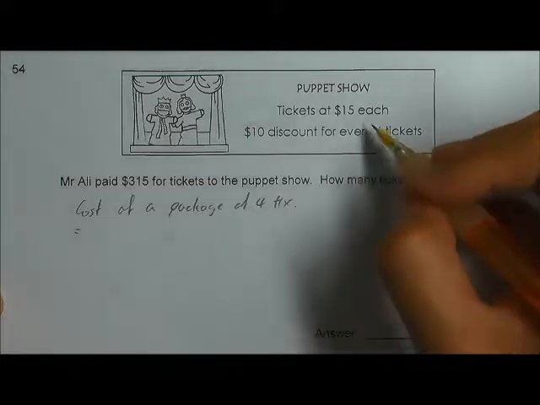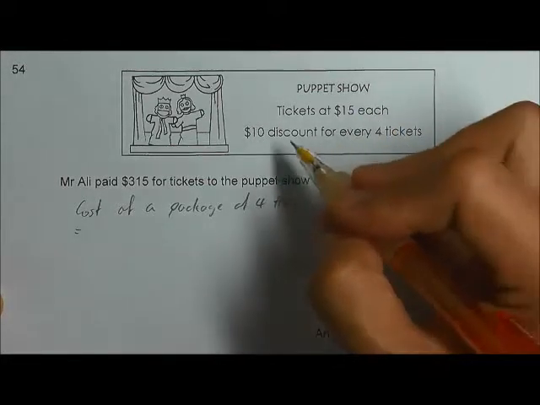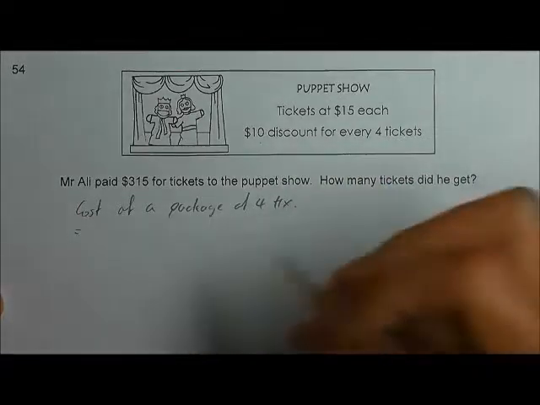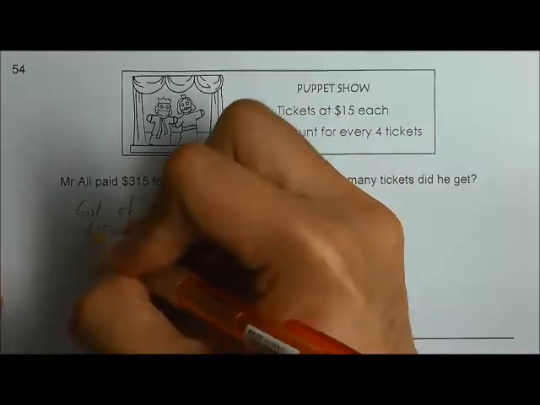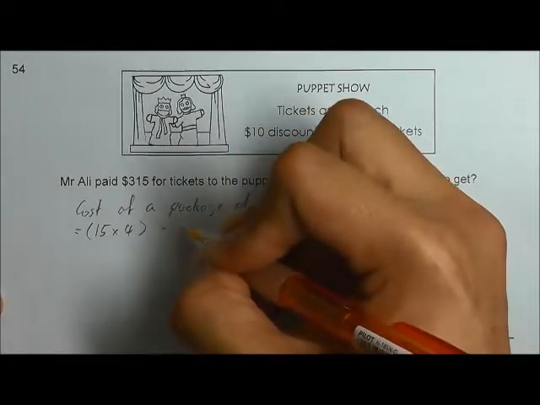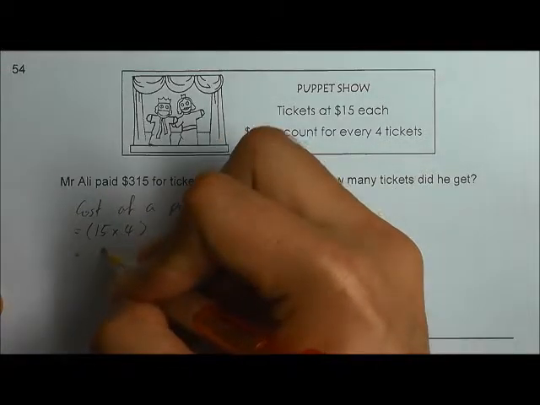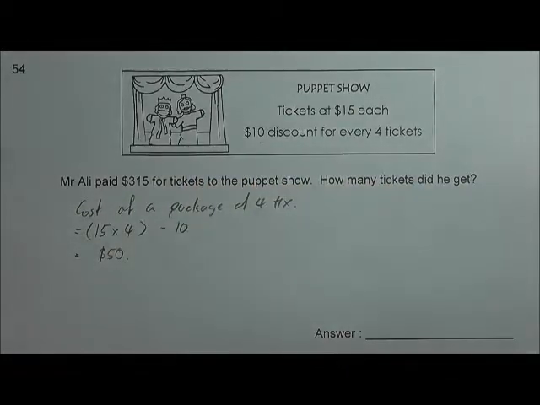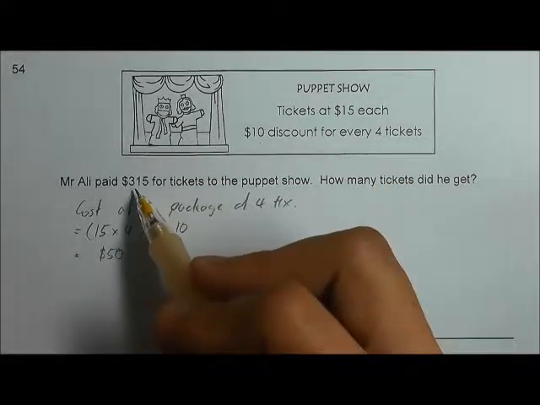So that will be simply $15 times 4, minus $10 for the discount. So that will be $50.